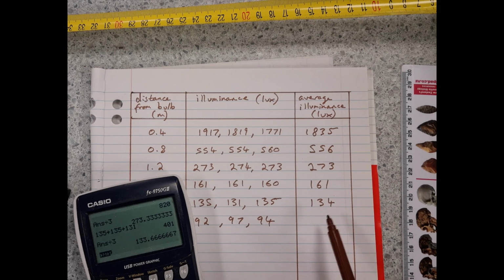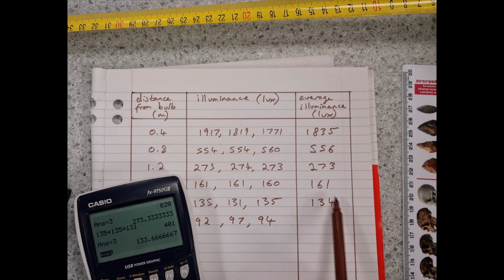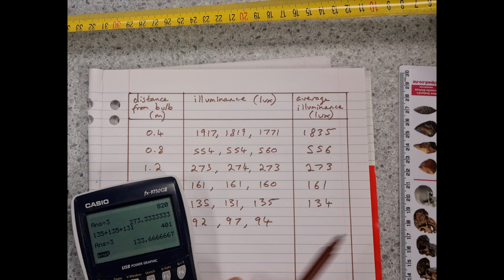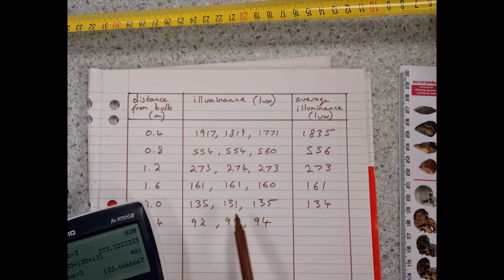One common sense check when you're doing your averages is that the average value should always lie somewhere between the lowest and highest value in the data set. So I know that if I worked out an average here and it was below 131 or above 135, I'd know that I'd made a mistake.